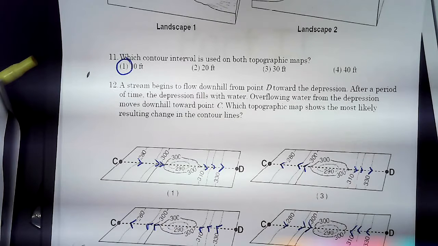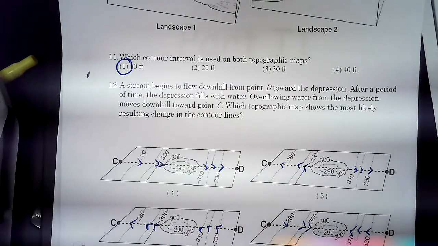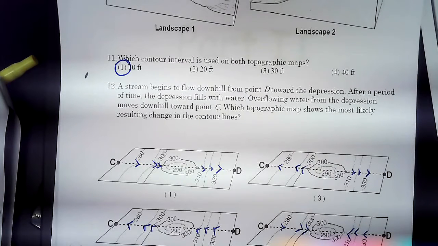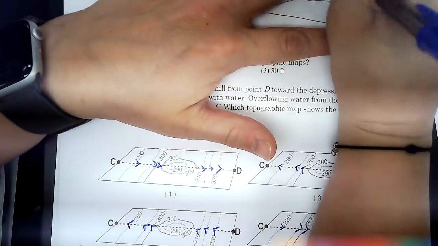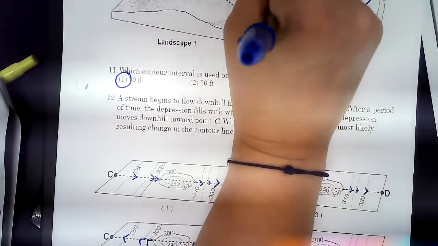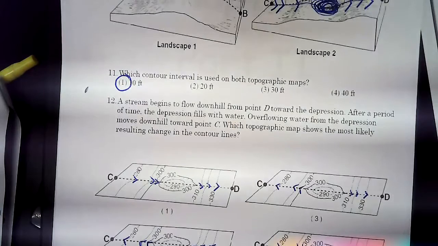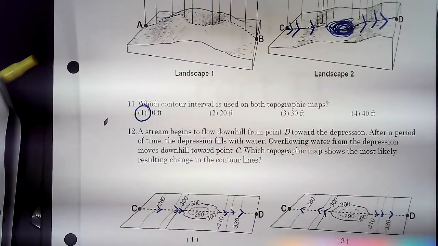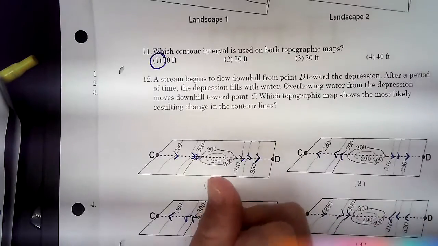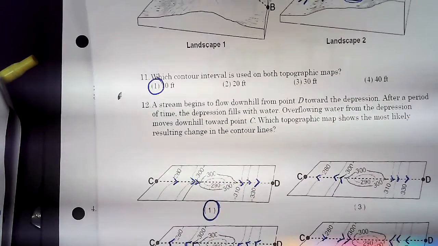What do we know about the way rivers flow with the V's? Out of the V's. So if we want the water to go from D towards the depression, the V's have to be which way? Okay, we want the water coming out of the V's, so they're gonna be flowing that way. Same here, if it's gonna come out of the depression and towards C, we need those V's pointing back towards the depression, again, that point to where they come from, or the water flows out of the V. That is answer 1. Water always flows out of the V's.